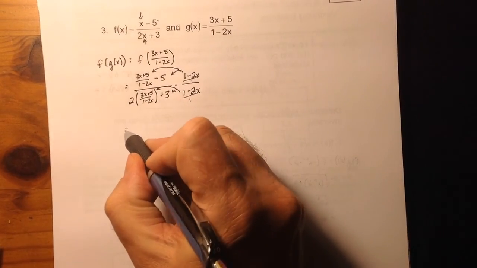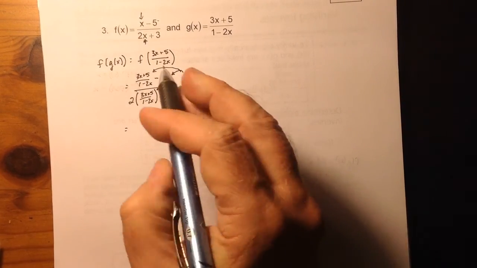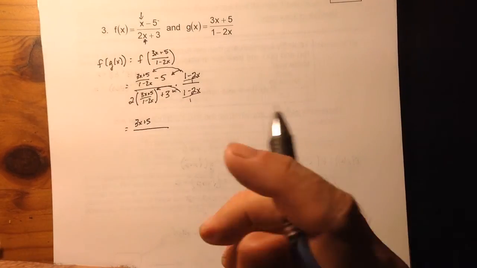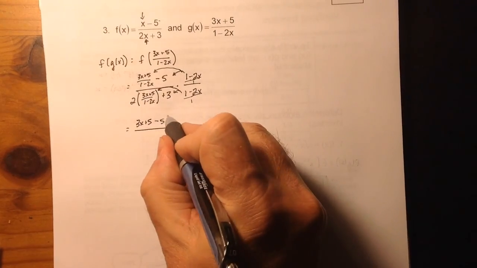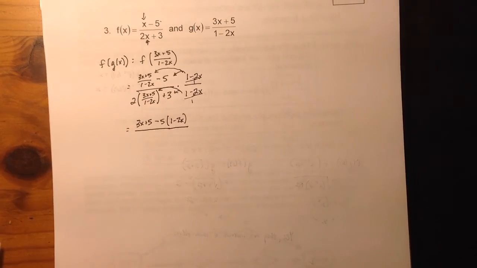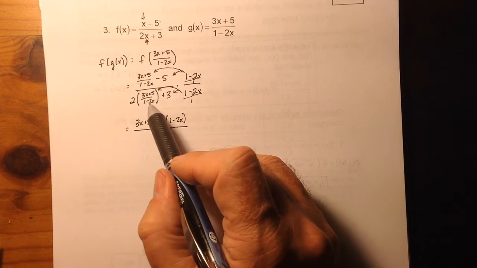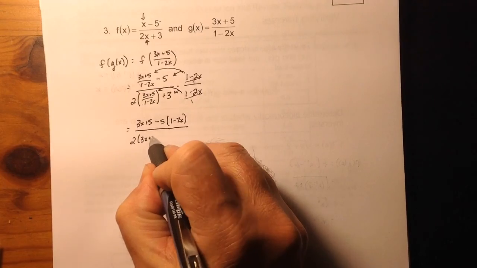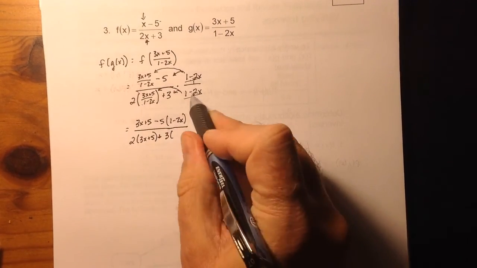Alright, so let's see what happens here. On the top, when I do 1 minus 2x times the fraction, the 1 minus 2x is going to cancel, and I'm left with 3x plus 5 over 1, which is 3x plus 5. Minus, I'm going to have 5 times 1 minus 2x, because I've got to do that 1 minus 2x times the 5 as well. Okay? On the bottom, 1 minus 2x times 2 times the fraction. Again, the 1 minus 2x's are going to cancel, and I've got 2 times 3x plus 5 plus 3 times that 1 minus 2x.